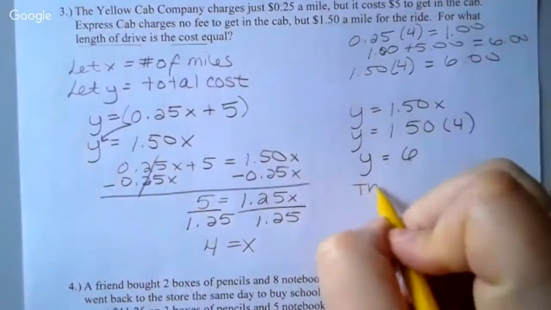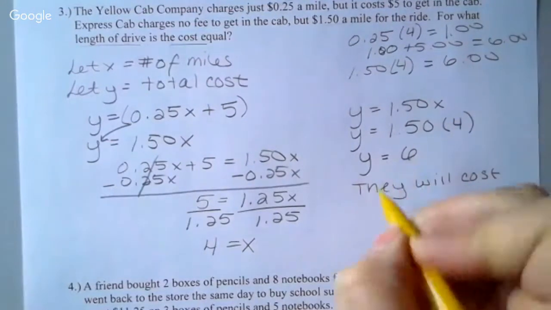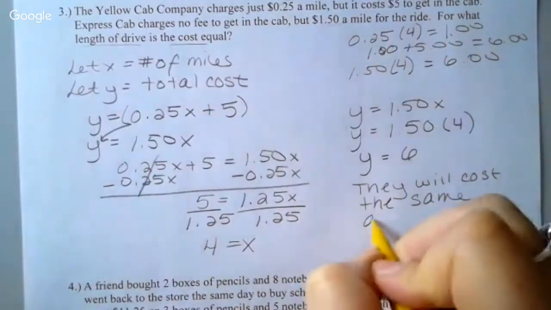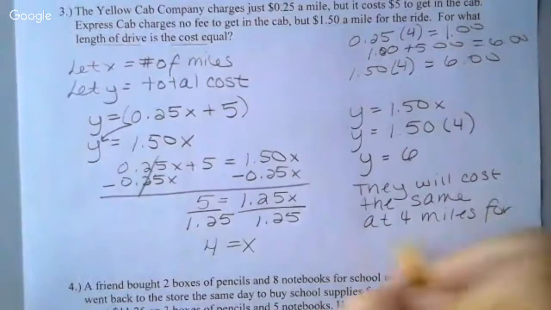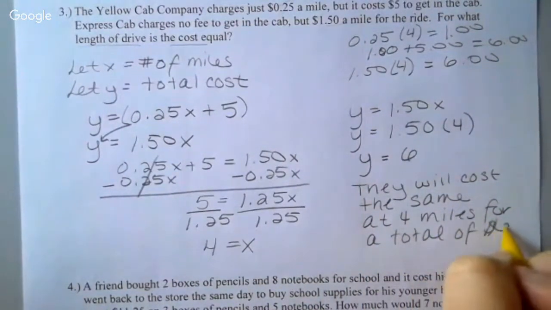So they will cost the same at 4 miles for a total of $6.